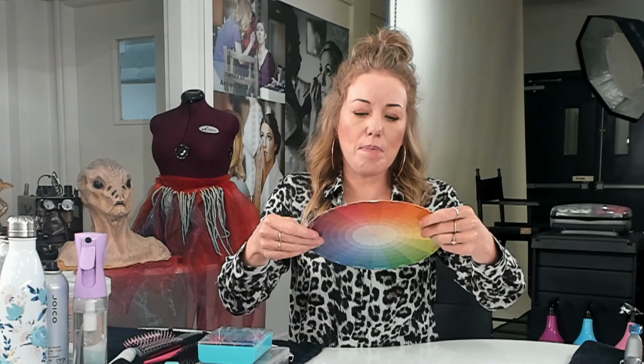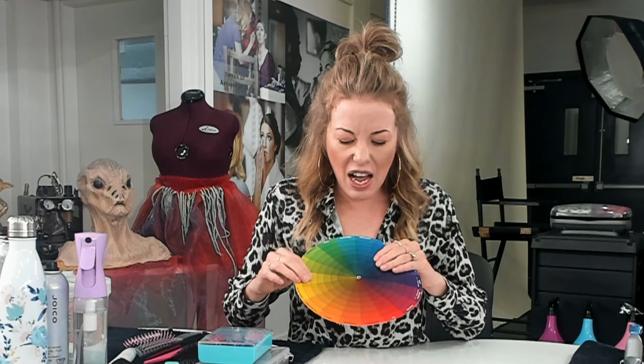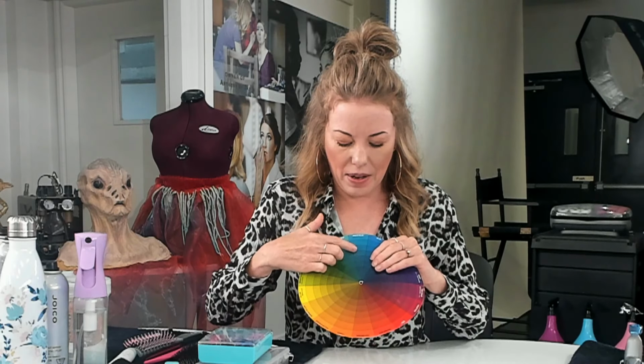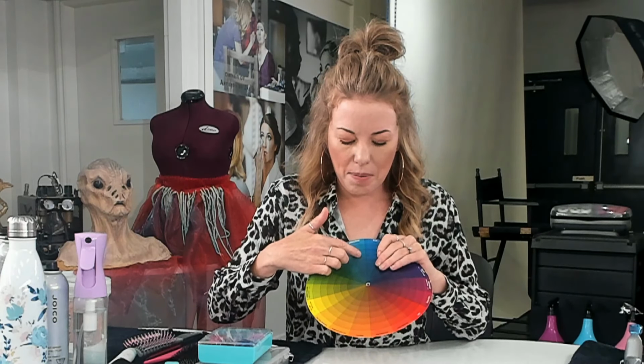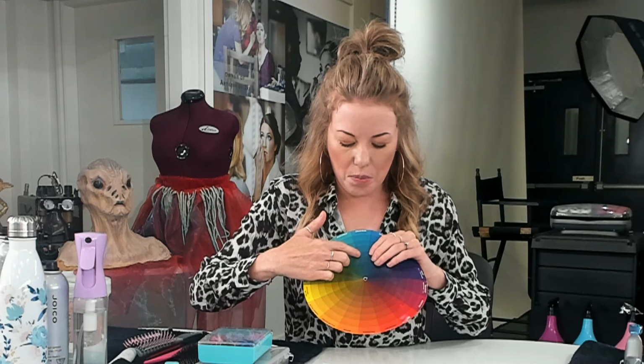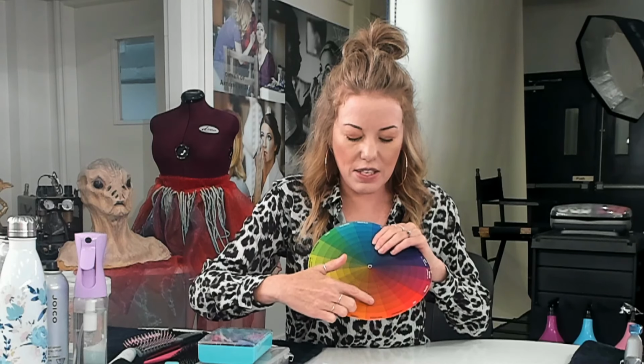So when you're thinking of something that's a bluey color, you can look here and think, okay, I see maybe a little bit of this happening in that area. Obviously go a little lower, go a little more this way. So you're going to look directly across, and you're going to notice you need this color to counteract.